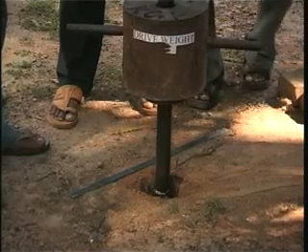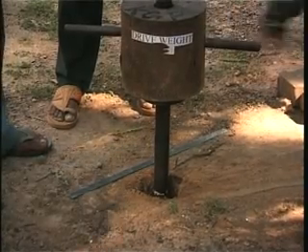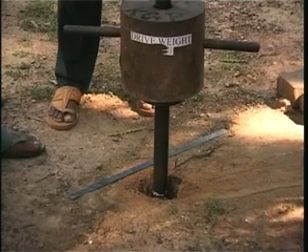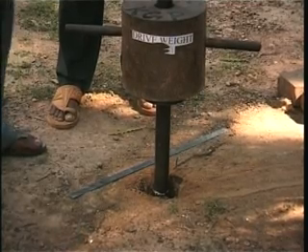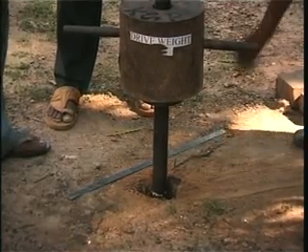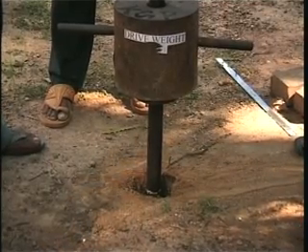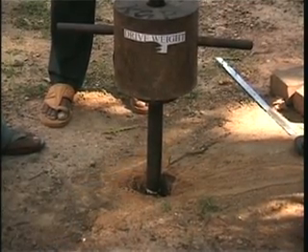So the number of blows, if you recall, we required only one blow for the penetration of the first 150 millimeter. Then we required one blow for the penetration of the next 150 millimeter, and finally we required two blows for penetration of the final 150 millimeter.